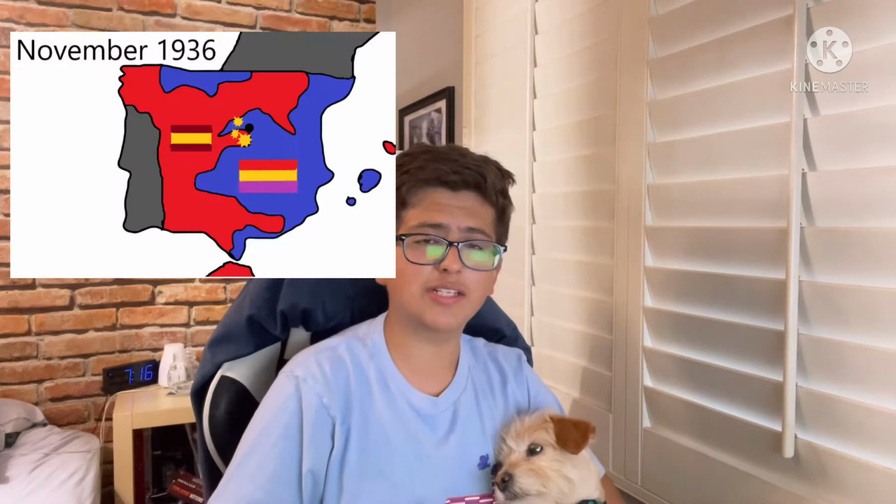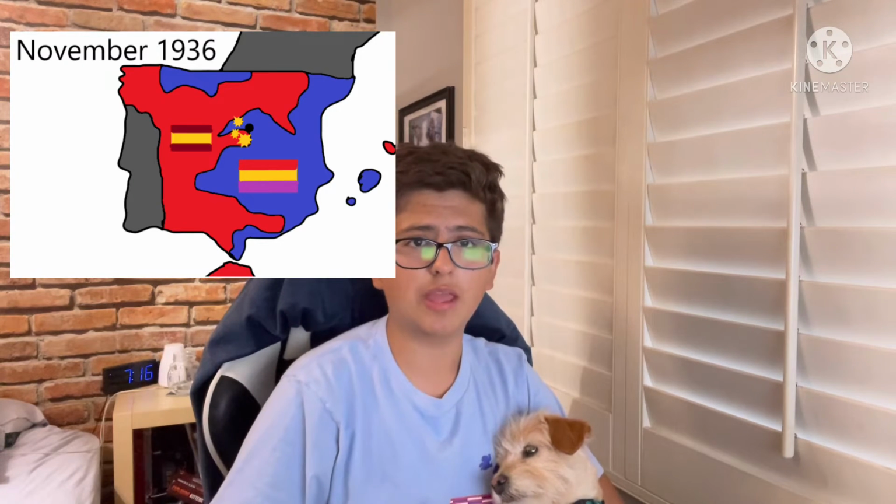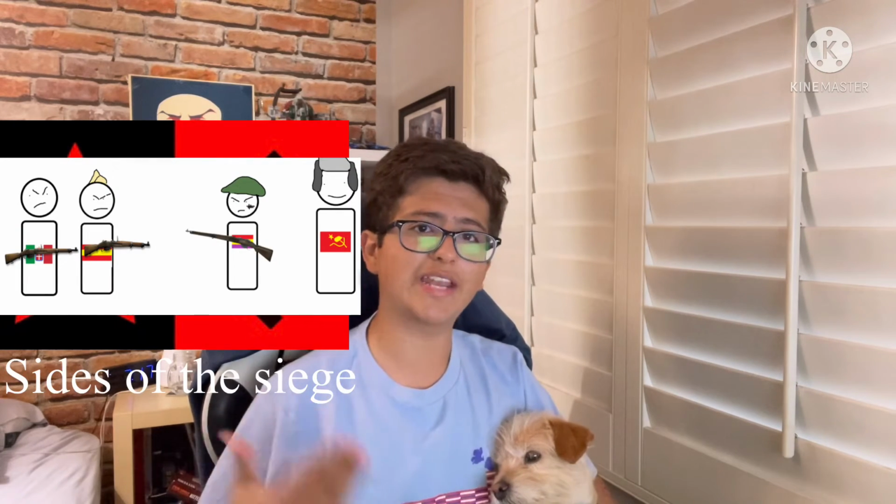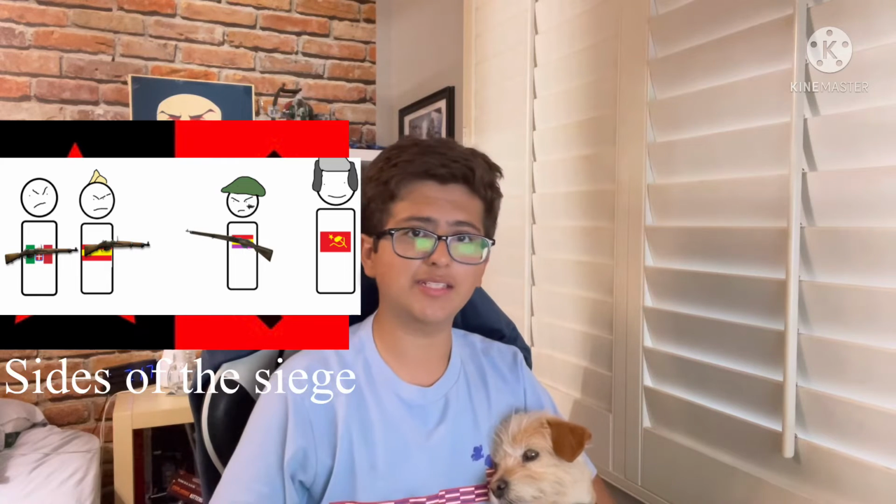Months later, in November of 1936, the Nationalists had taken most of Spain's territory, as well as beginning their siege on Madrid. Although not volunteering directly, the Republicans did have one major supporter in the form of the Soviet Union, who sent over supplies as well as tanks for the Republican army to use. Germany as well as Italy voiced their support for the Nationalists, with Italy sending over troops to help the Nationalists take Spain.